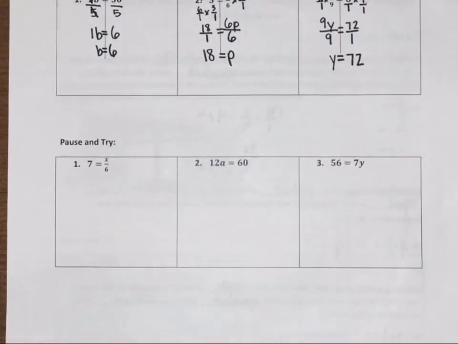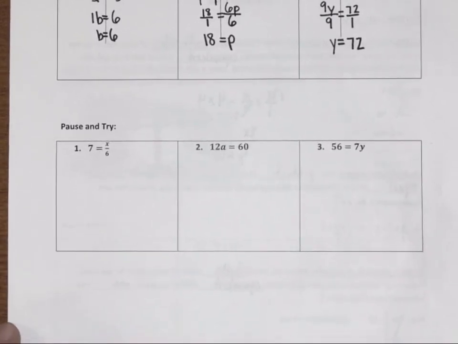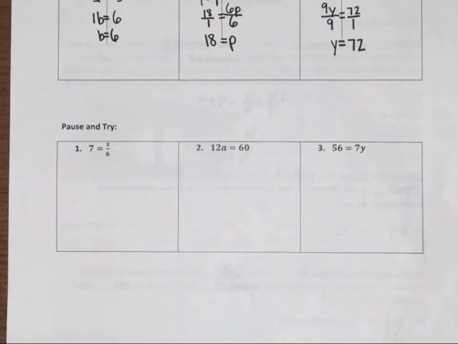So, I want you to try the next 3 on your own. Pause and try, and then you will come and check them with me. If you finish early, then I will have an assignment for you to practice on Khan Academy.